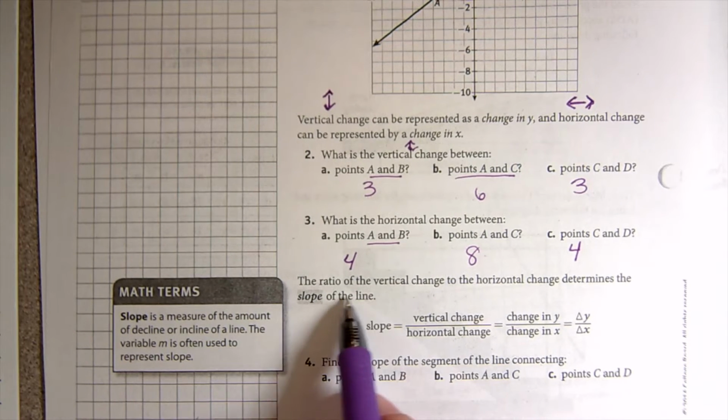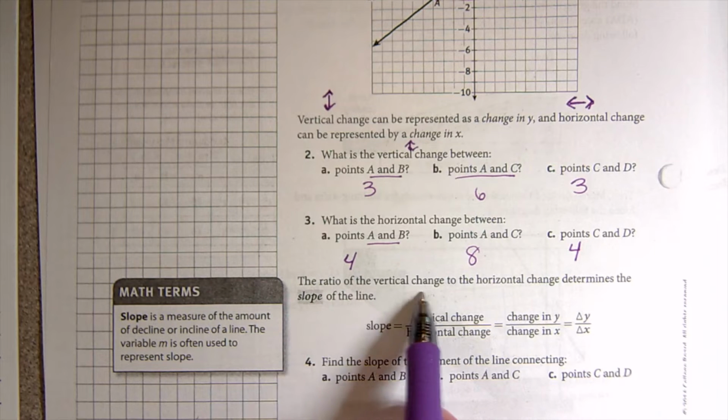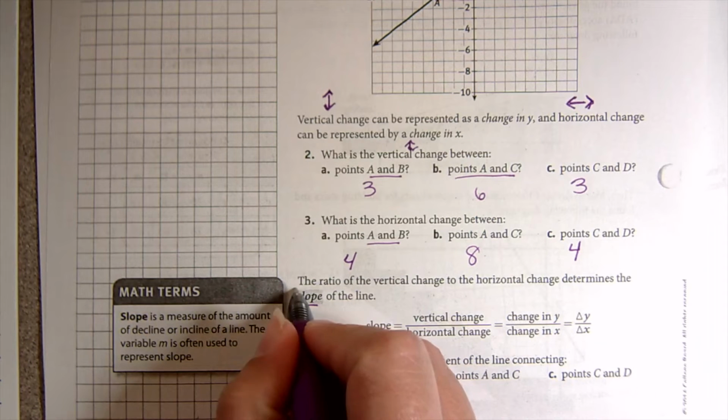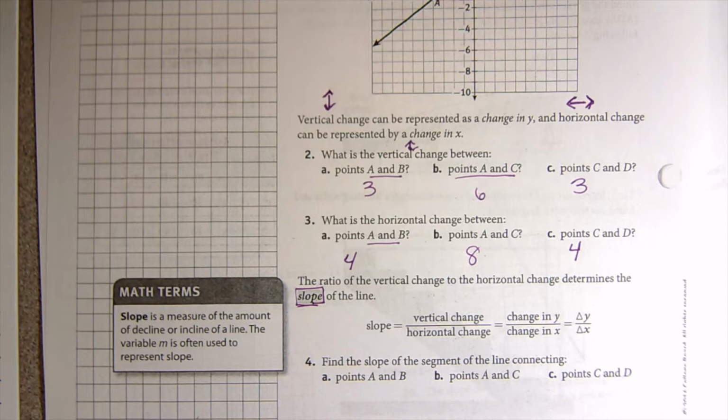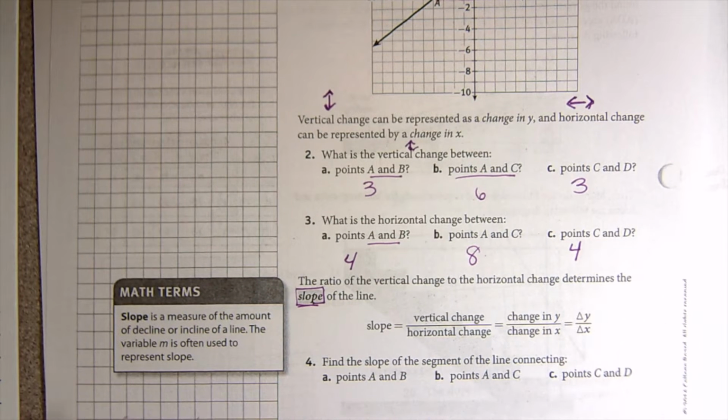So the ratio, remember a ratio is when we compare two numbers, of a vertical change to the horizontal change determines the slope of the line. This is a very, very important word, slope. You're going to talk about slope a lot. So the slope of a line tells you kind of how steep it is. If you think of a ramp or a hill, it has different slopes and different amounts of steepness. It can be really flat. It could go straight up and down. It could be tilted. Those all would be different slopes.